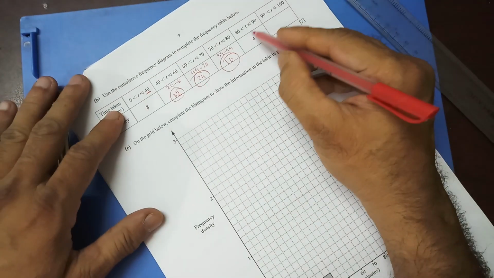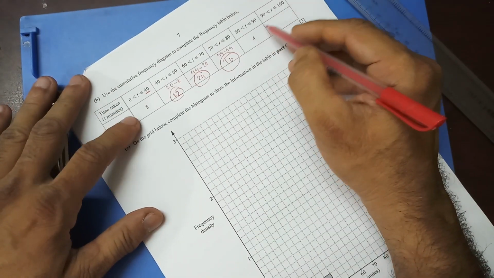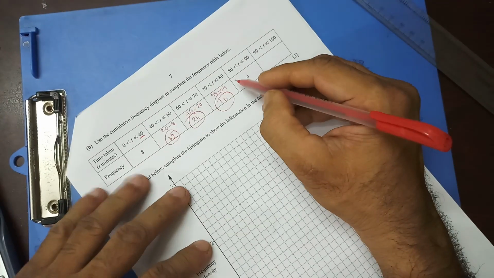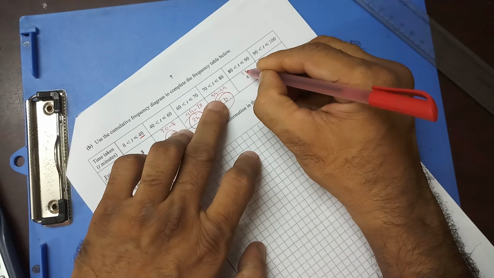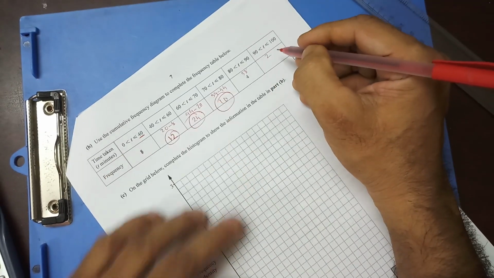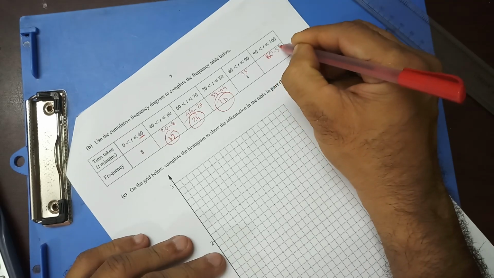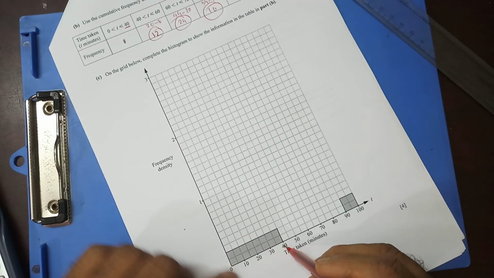And over here is already given 90 and 90 to 100. So 90 to 100, that's 60. 60 minus, see that this is 54, 58, so it's going to be 2. 60 minus 58, so it's going to be 2. Okay, so there I got this.